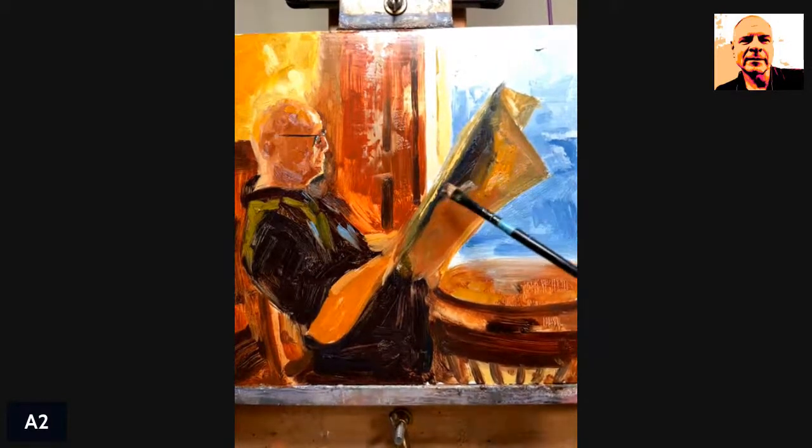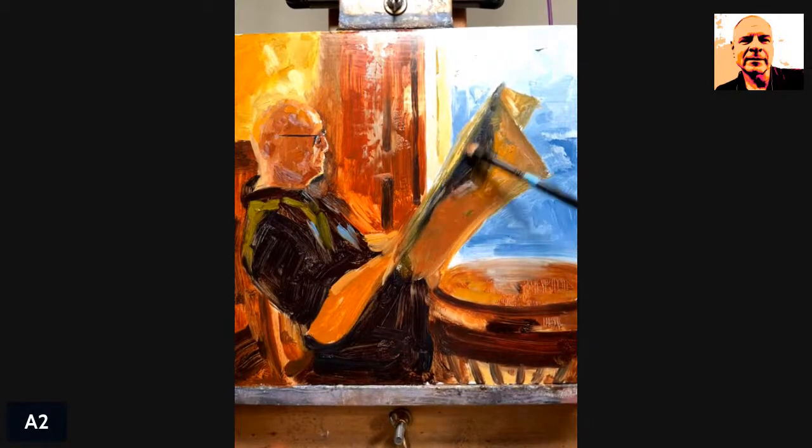Anyhow, I want to make this edge here a little more crisp or a little more defined. There we go. And I can go in with the darks now up against that so that this is very clearly an edge.